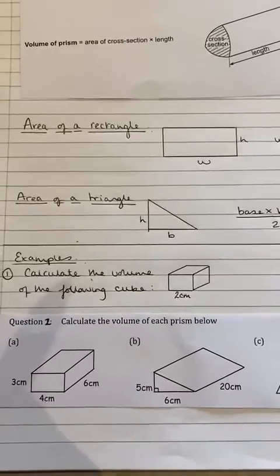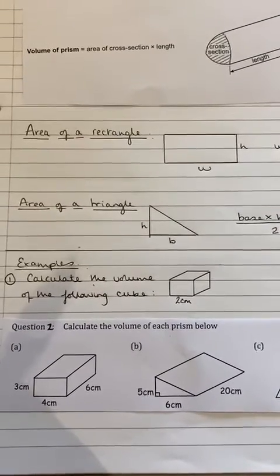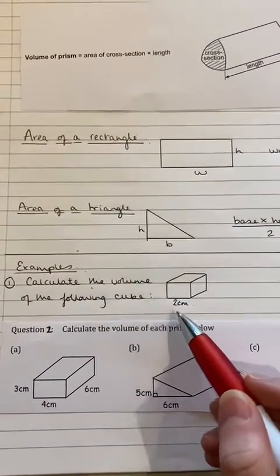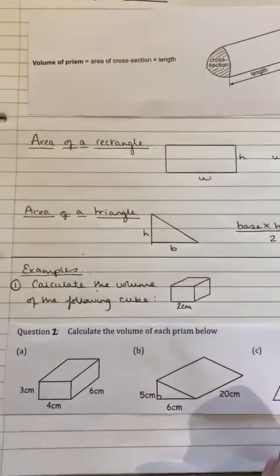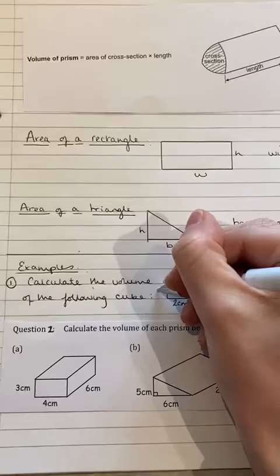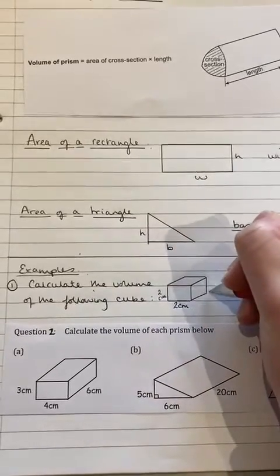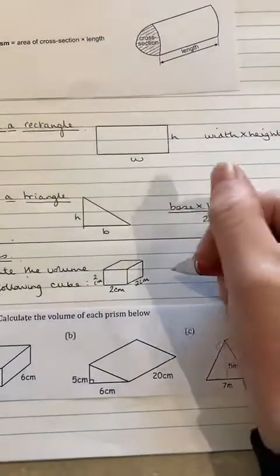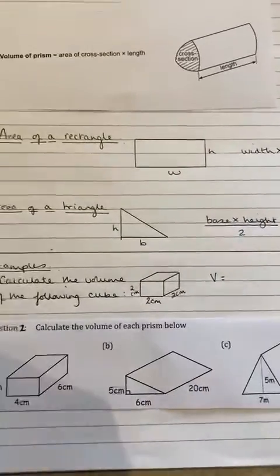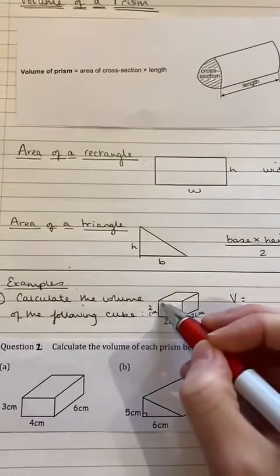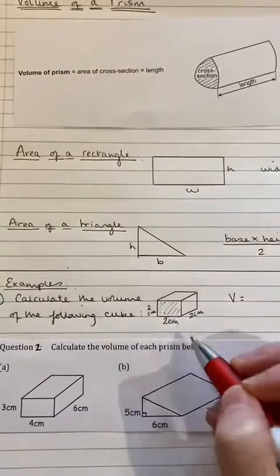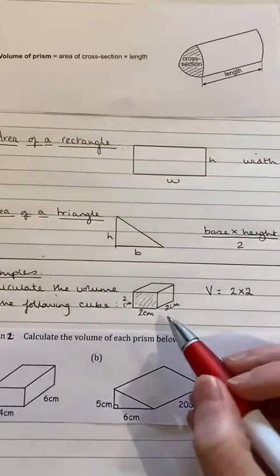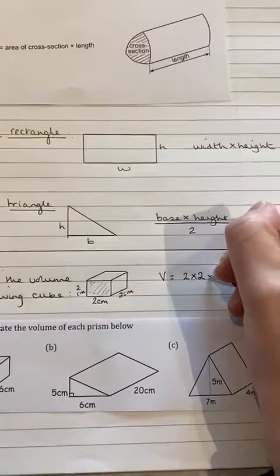The first one says calculate the volume of the following cube. Now a cube has all sides the same length. So even though it's only given you the one dimension of 2 centimeters, because it's a cube, we know that the height would be 2 centimeters and the length going back would also be 2 centimeters. So the volume, V for volume, is going to be the area of this cross section, which is a square, so 2 times 2, and then multiply by the length going back, which is also 2.